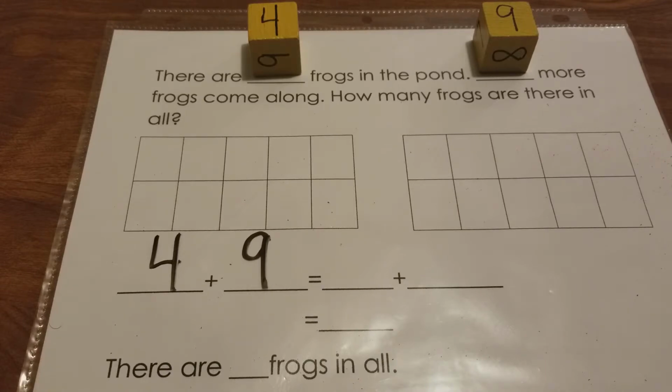So let's look here. Again, same story. There are 4 frogs in the pond. 9 more frogs come along. How many frogs are there in all? So these students typically are going to start with their addition sentence, just with the bare numbers, because this is the abstract stage. They don't need much. These bare numbers mean something to them. They don't have to have the picture.